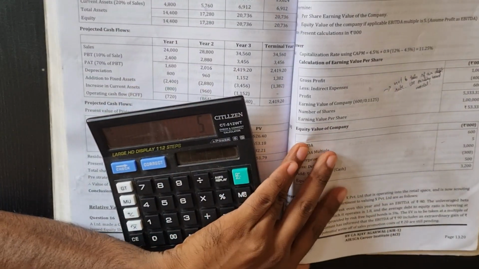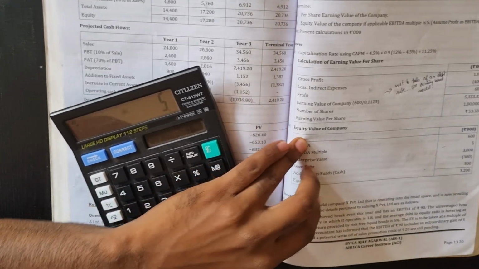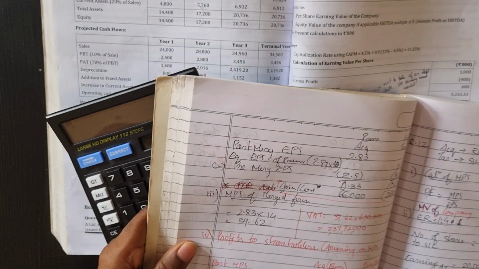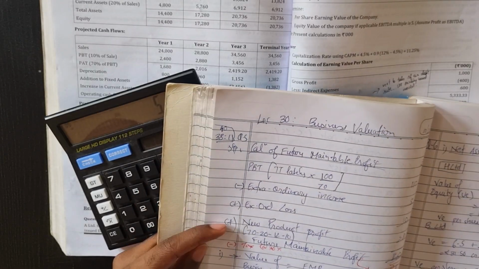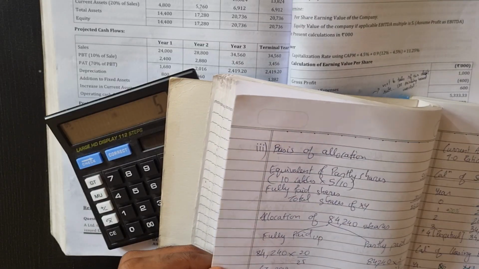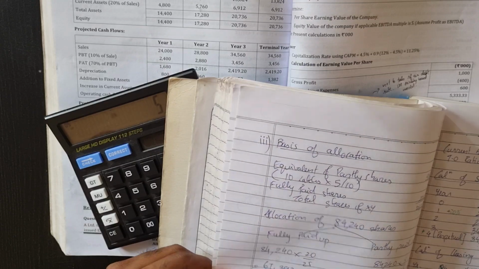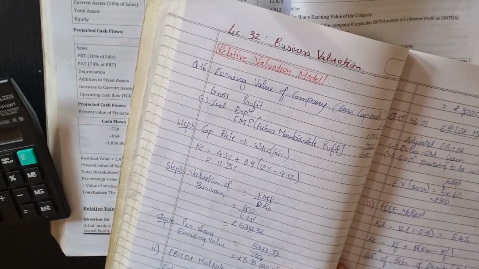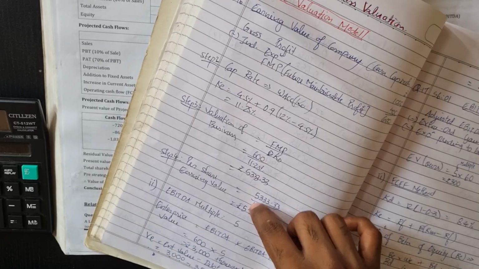What have they done here? Equity value of the company, if EBITDA multiple is 5.